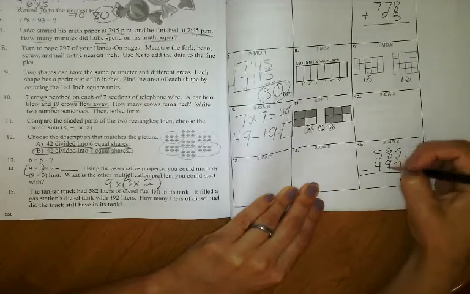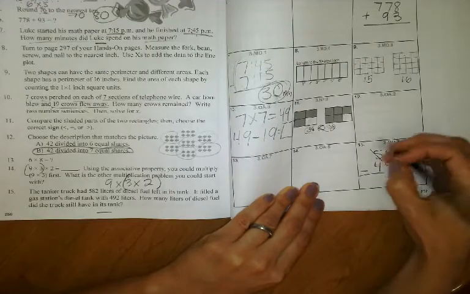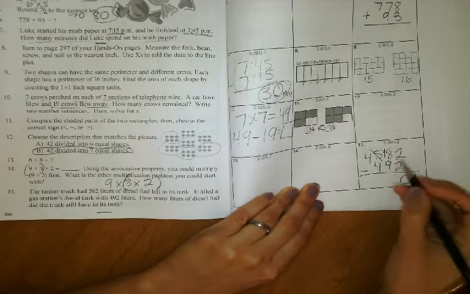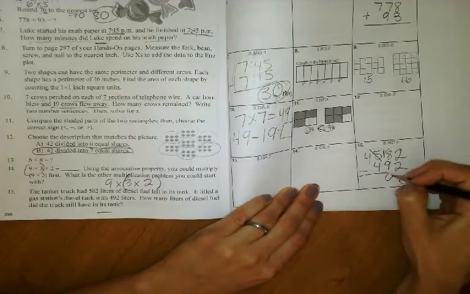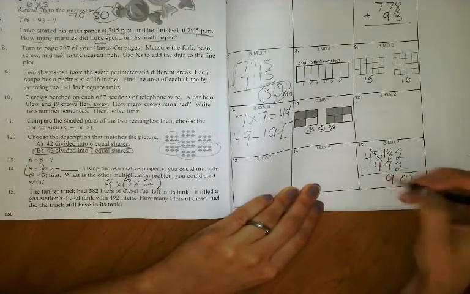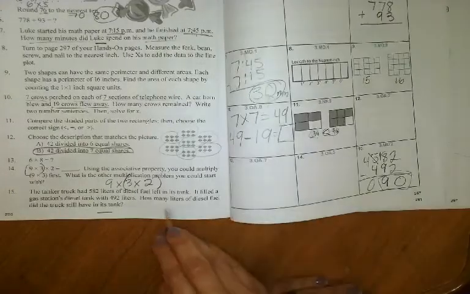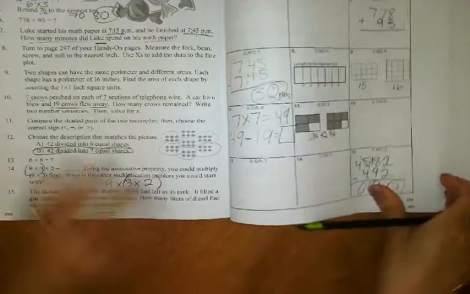It is not, it is less than. I can't take it away, I have to borrow. This is going to turn to a 4. Now we have 18. Half of 18 is 9. So we put 9 here. 4 take away 4 is 0. So it would be 90. How many liters of diesel fuel? There's 90 liters left of the fuel.